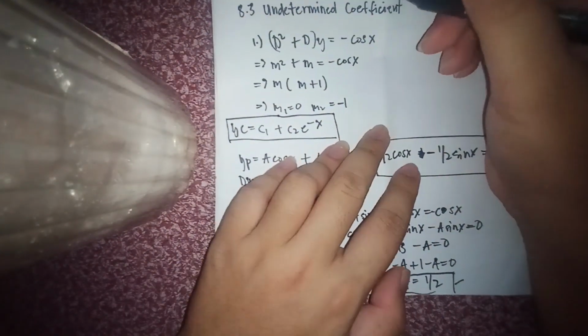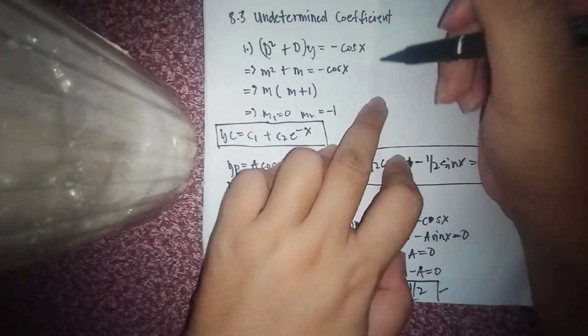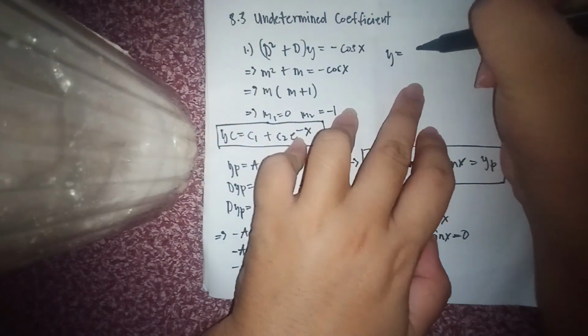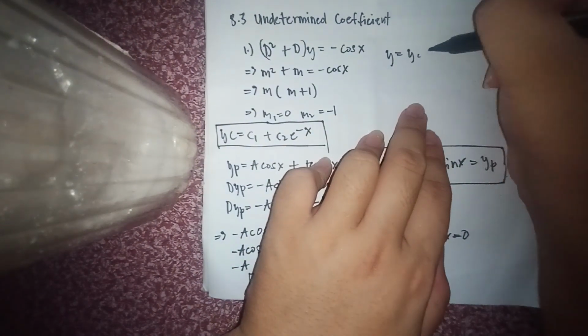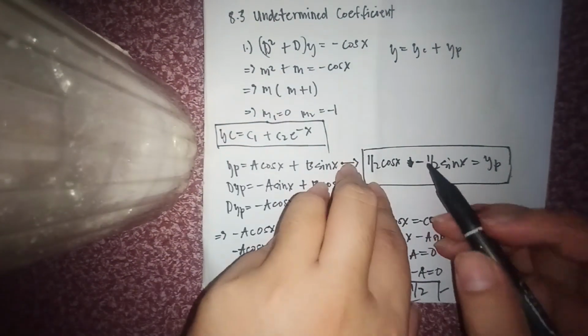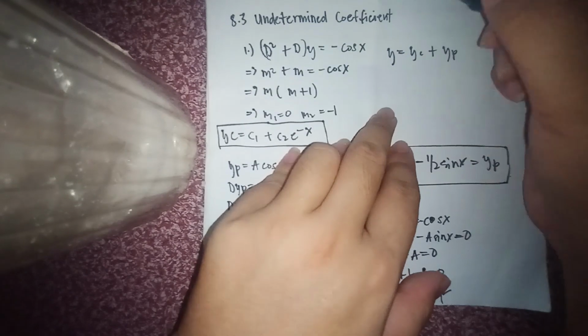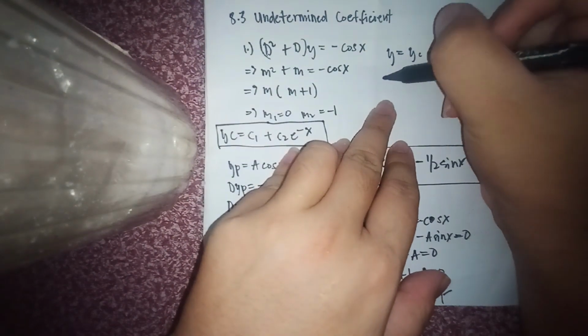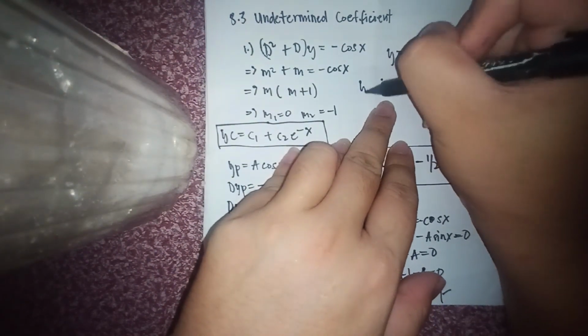Now we have to get the value of our y, which is y is equal to yc plus yp. So we have the value of yc and yp, so let's substitute our value to our final solution.